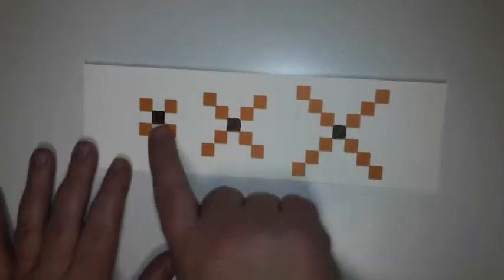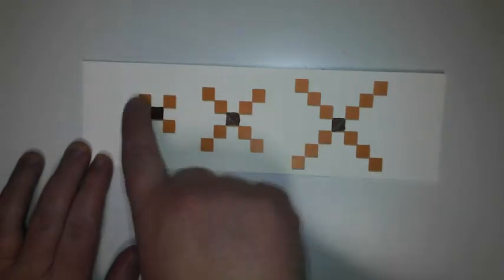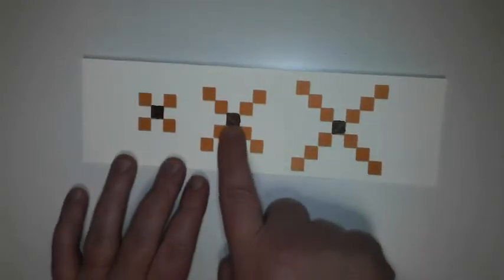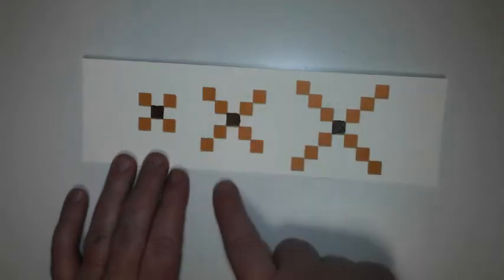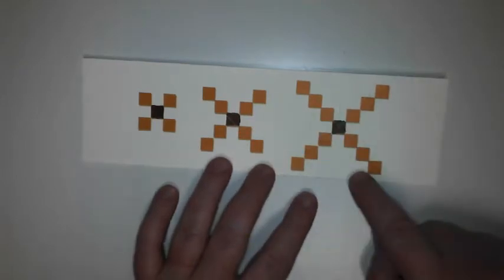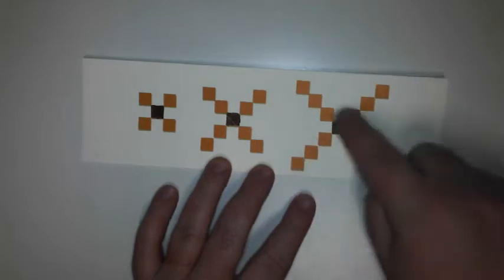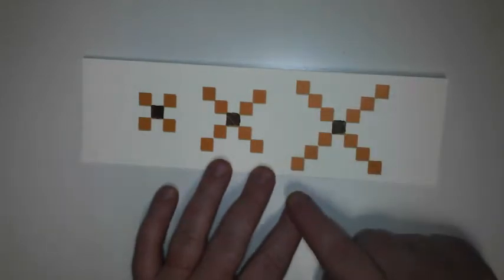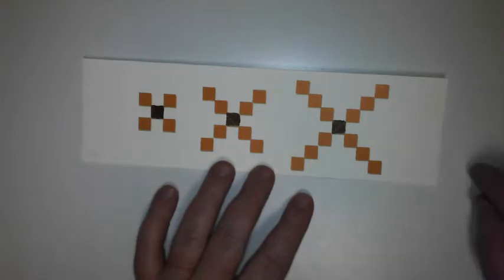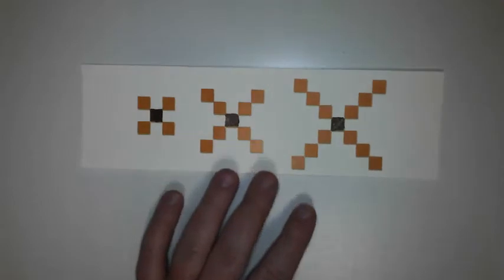So for me, in the first picture, I see a center square, and then four arms, and on each arm there's one block. In the second picture, I have that center block. There are still 4 arms, and on each arm there are 2 blocks. In the third picture, I have the middle block, 4 arms, and on each arm there are 3 blocks. So I will predict that in the fourth picture there will be the middle block, and then 4 arms, and on each arm there will be 4 of them.